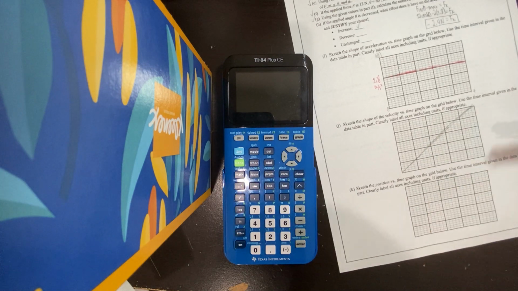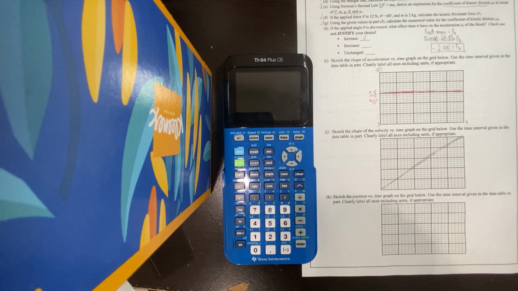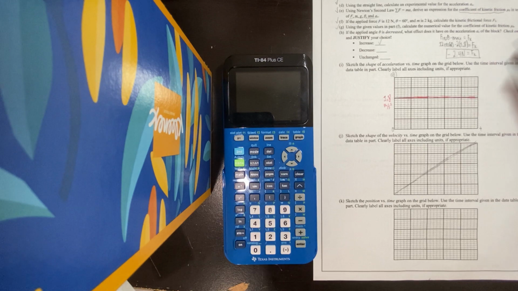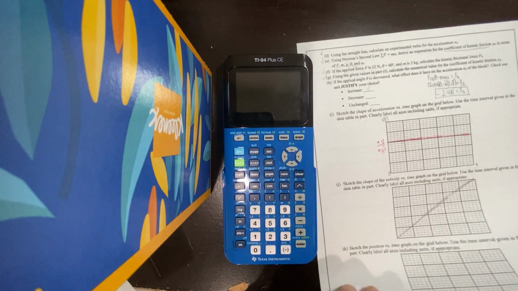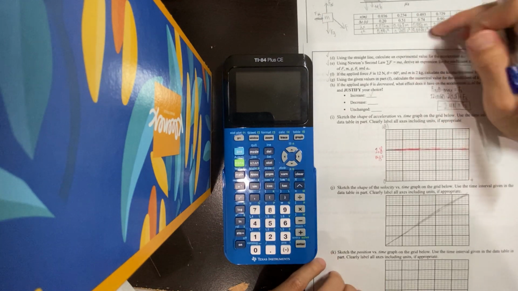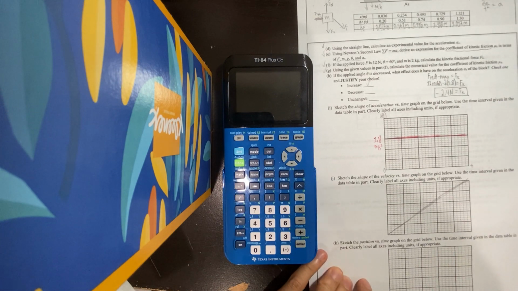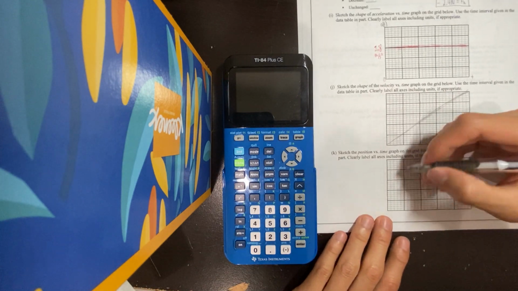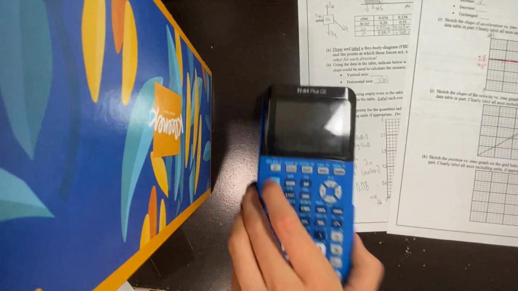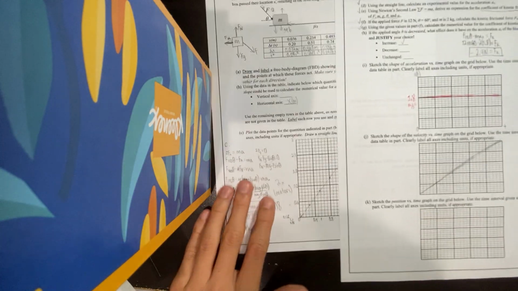So the slope will be increasing. That's true because if you take the integral, this will be a regular x function, a linear function. And for the position versus time graph, since we have the points already, we have these points, you can just graph that to find the actual function. So we don't need this calculator anymore.